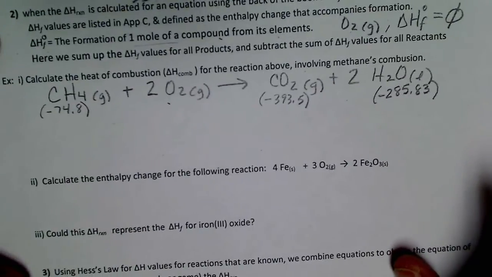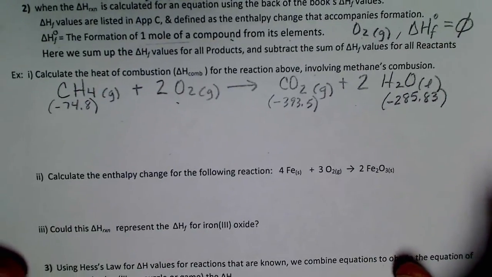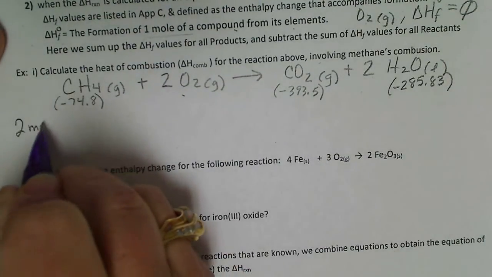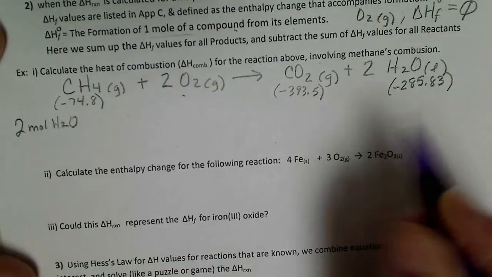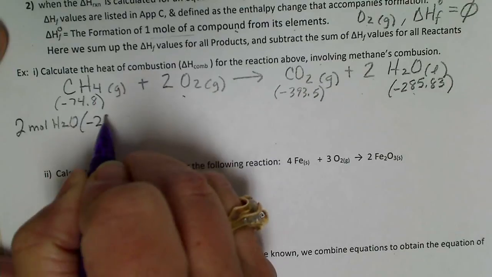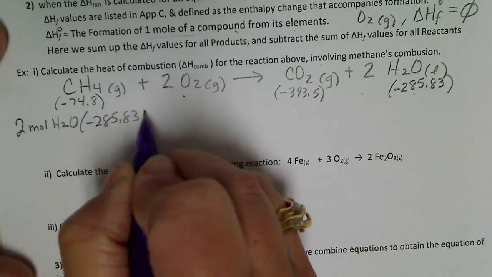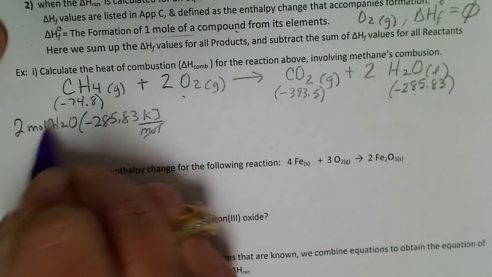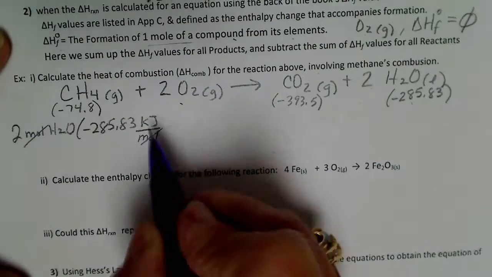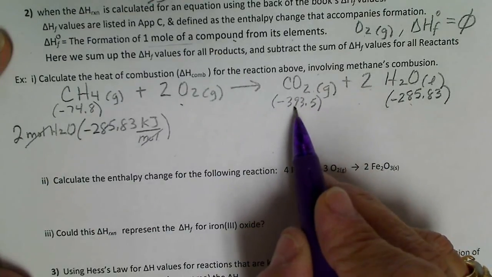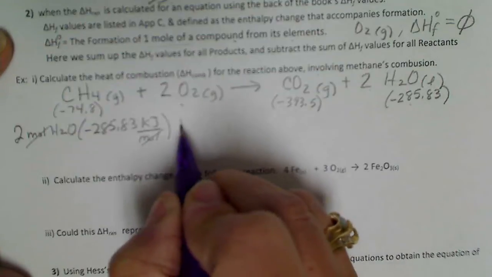So if we go back to this balanced equation, there are 2 water molecules, so I could put 2 moles of water and then multiply that by this value, negative 285.83 kilojoules per mole. So that's going to cancel anyway, the mole unit. And I'm going to add that to the delta H value for carbon dioxide.